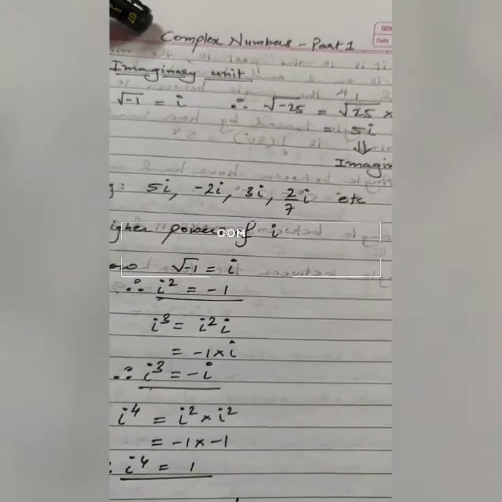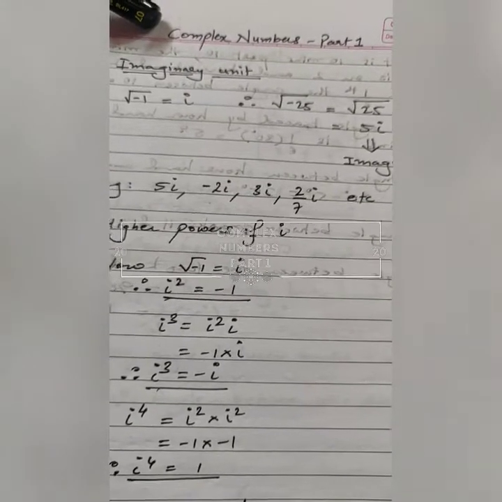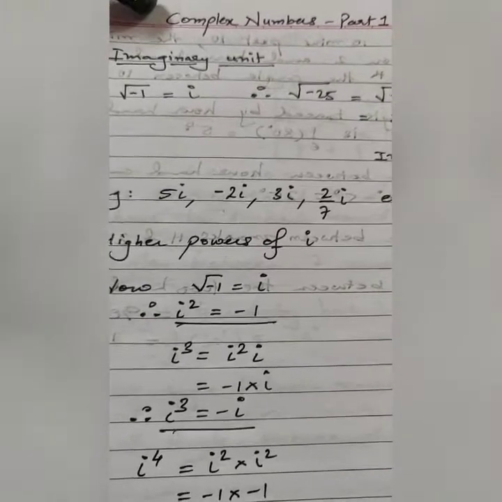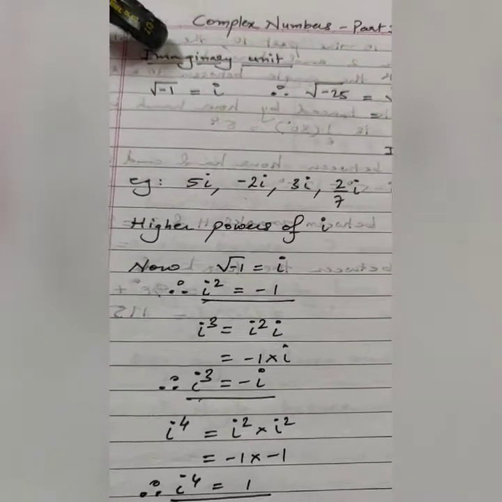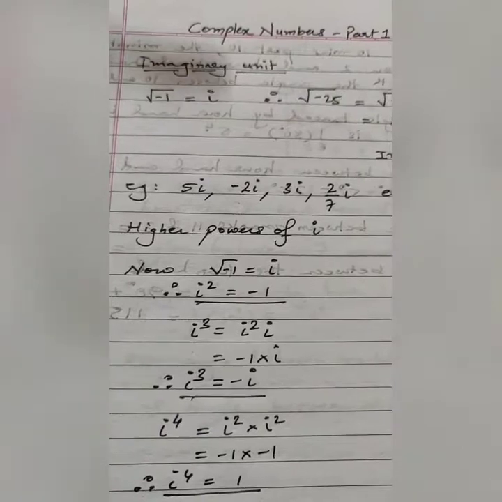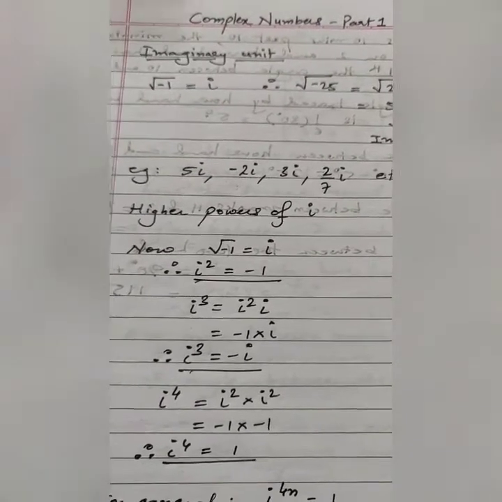Welcome back. Today we are going to start with the chapter complex numbers. Now before we start with complex numbers, let us understand the concept of imaginary unit or an imaginary number.